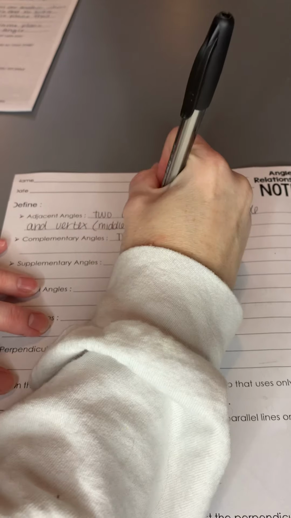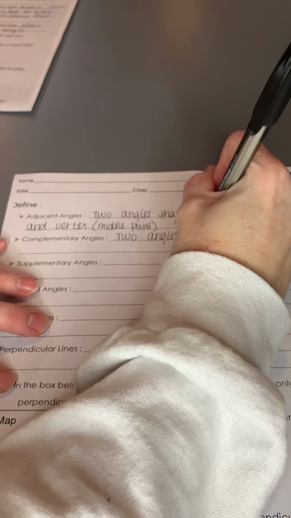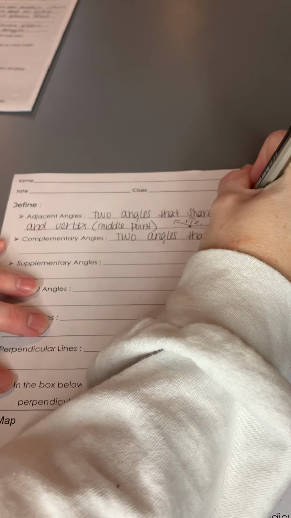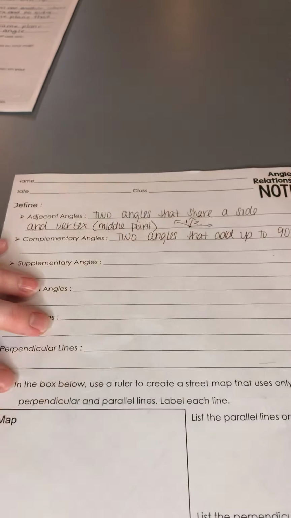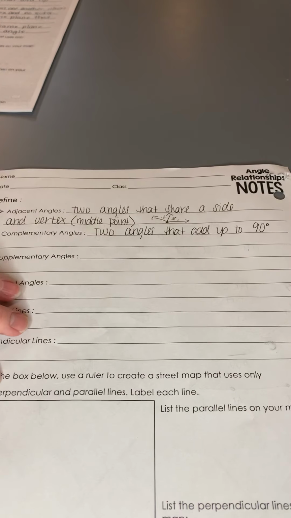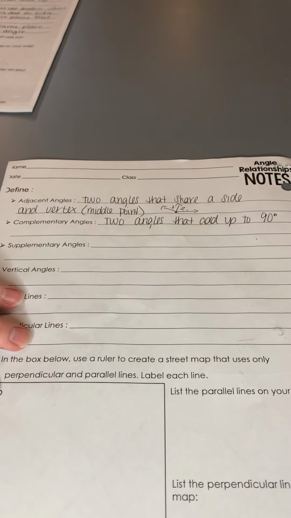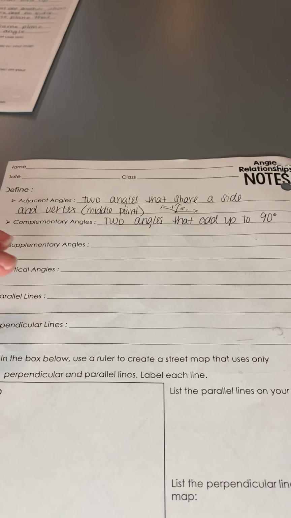Complementary angles are two angles that add up to 90 degrees. So they don't have to be next to each other. They're just two angles that when you add them together, their total is 90.